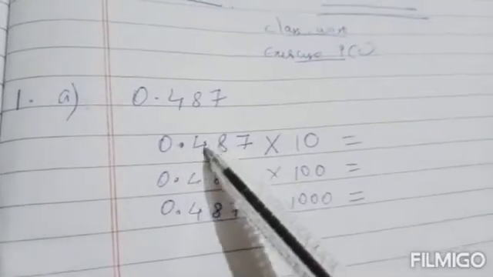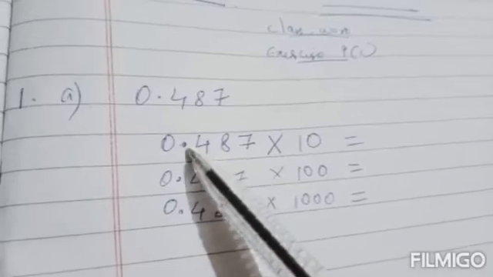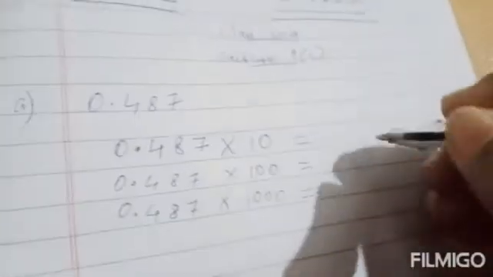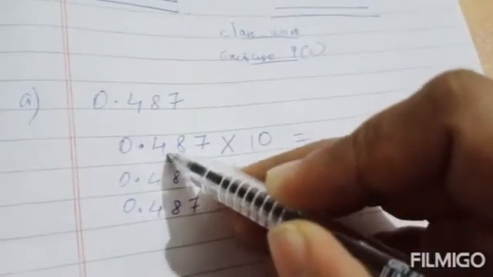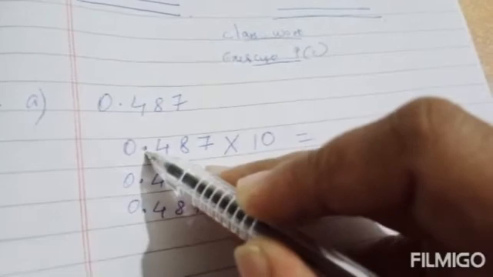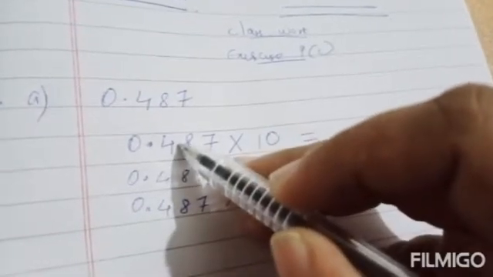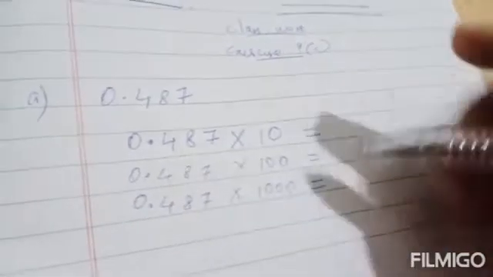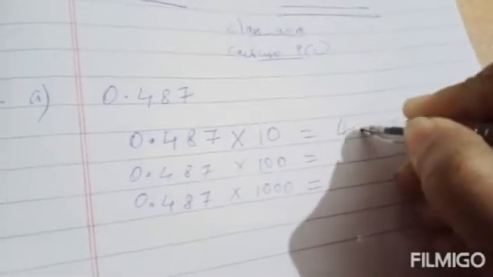So one place after, you can put the decimal point, one digit after. So you will get this 4. After 4, it will be the decimal point.